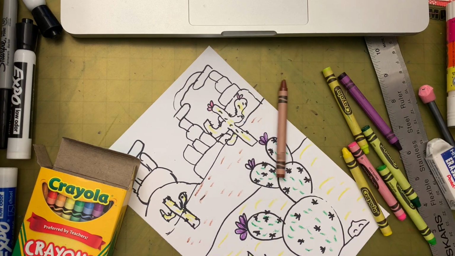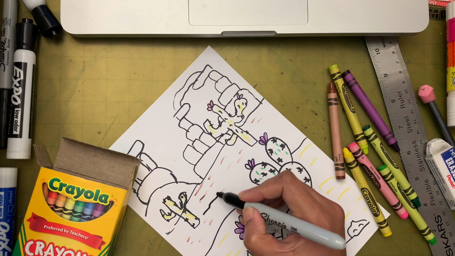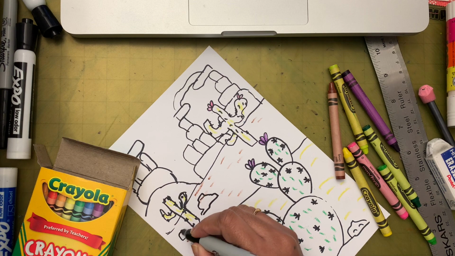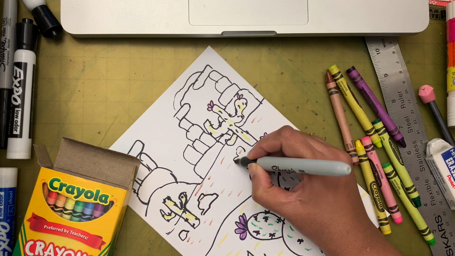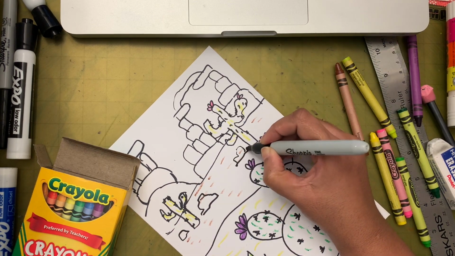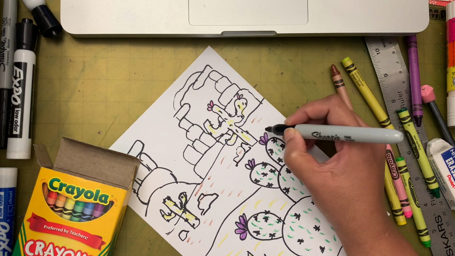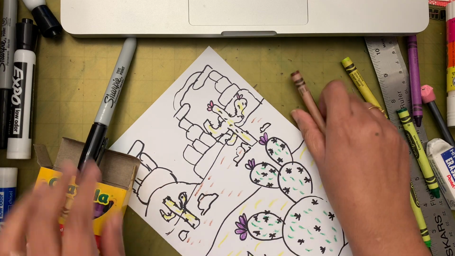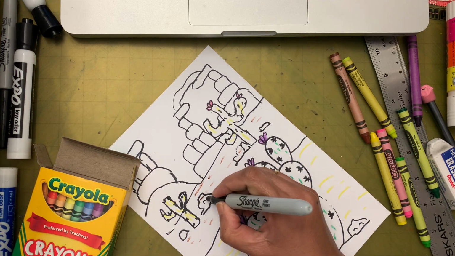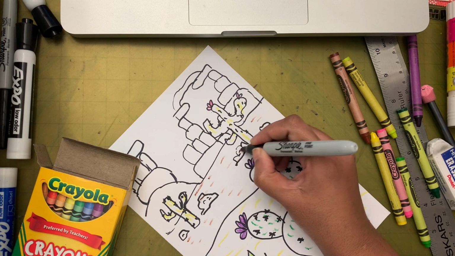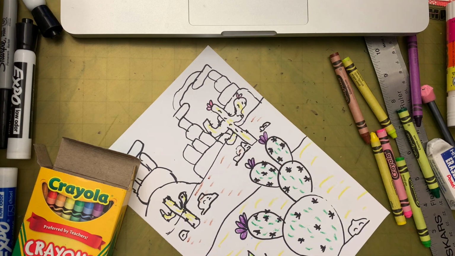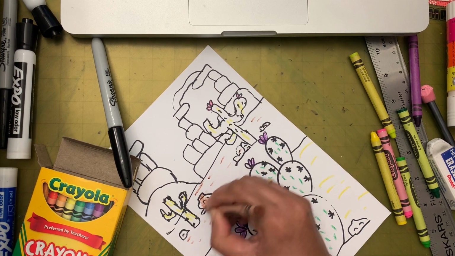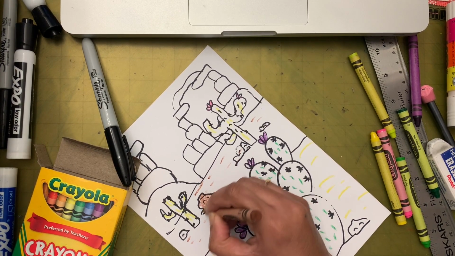Maybe I should have drawn some more rocks over here, right? So maybe color the rocks brown.